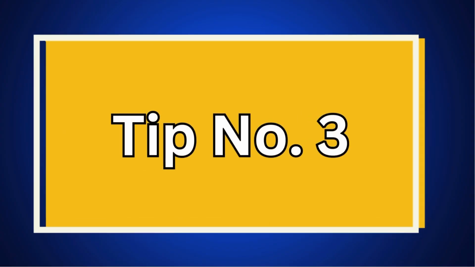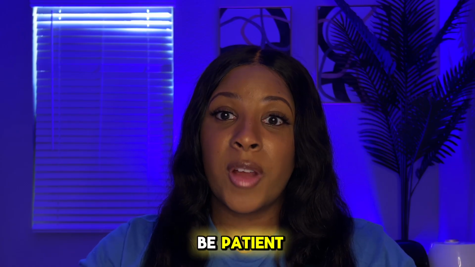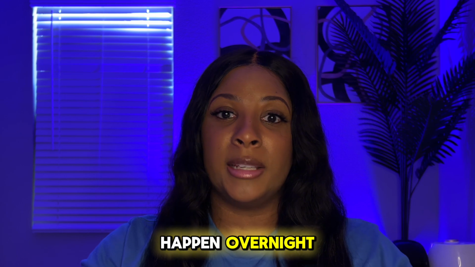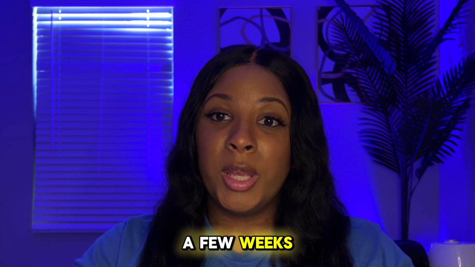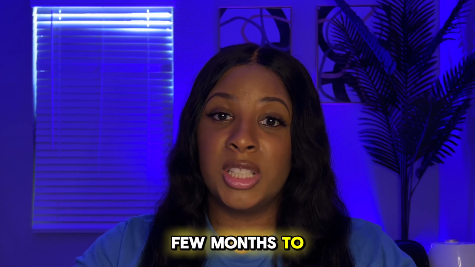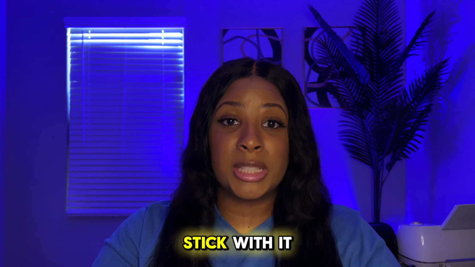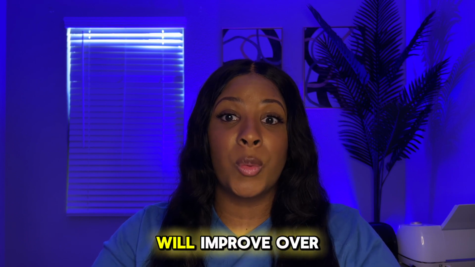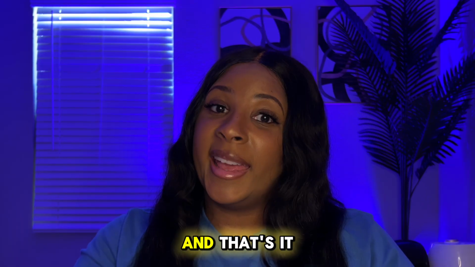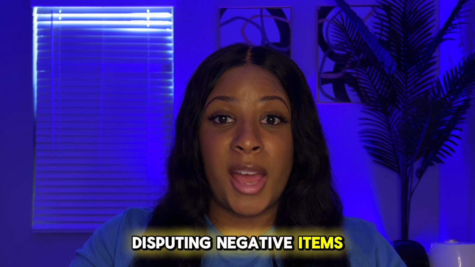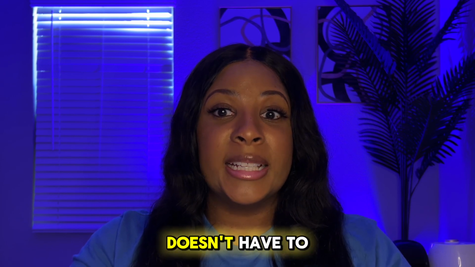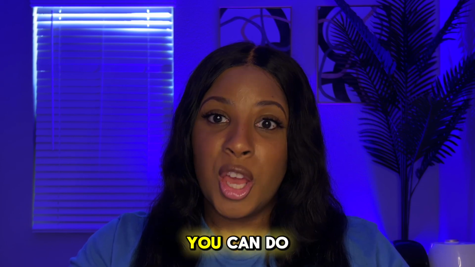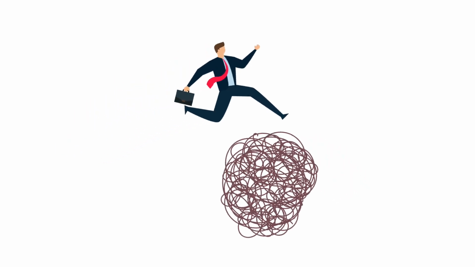Tip number 3, be patient. Credit repair doesn't happen overnight. It might take a few weeks or even a few months to see results. But if you stick with it, your credit score will improve over time. And that's it. Disputing negative items on your credit report doesn't have to be intimidating. You can do it yourself with a little effort.